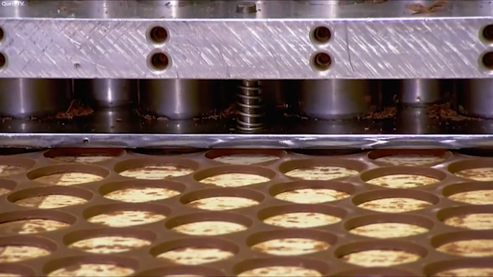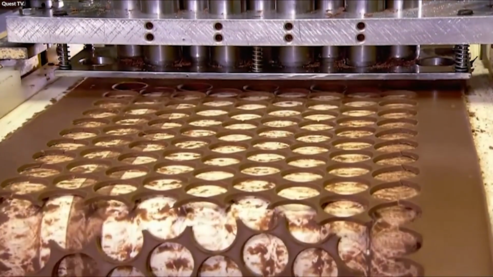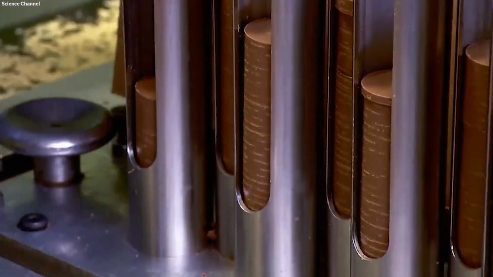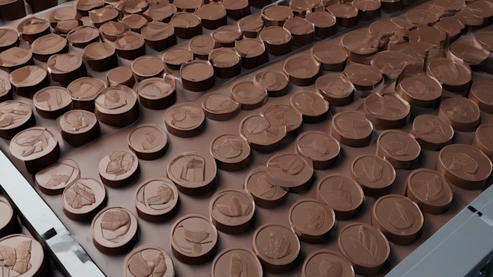Tempered chocolate is carefully poured into the designed molds, filling each cavity to create the coin shapes. This step requires precision to ensure that the molds are filled evenly, capturing all the intricate details of the design. Once the molds are filled, they are placed in a controlled cooling environment.